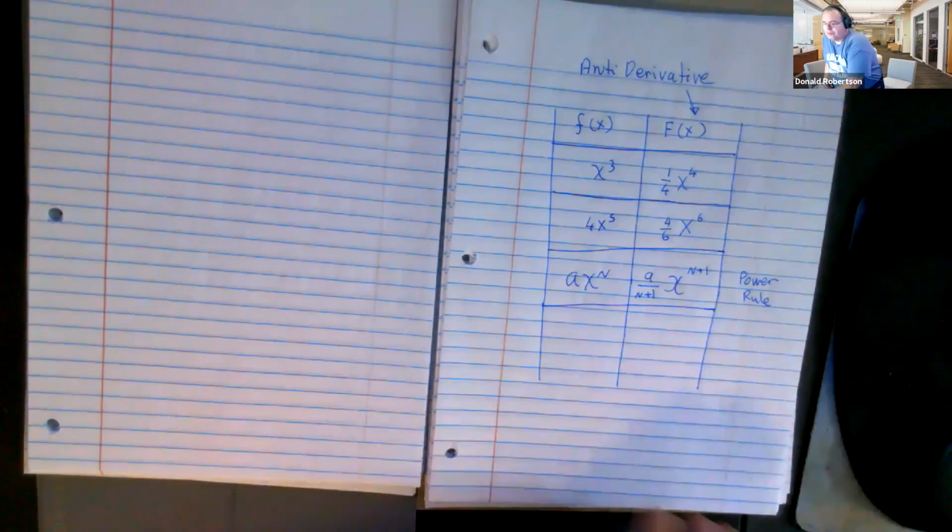Isn't there a power rule for differentiation as well? It's a different rule, but it's also called the power rule. You remember that one? How do you differentiate x to the 7? Isn't it multiply by 7 and reduce the power by 1? So 7x to the 6, that kind of thing. Try not to get too caught up on that because we want to focus on antiderivatives today.